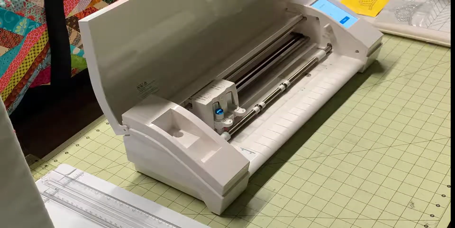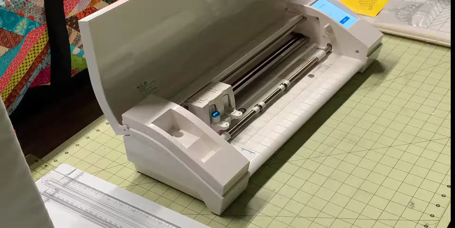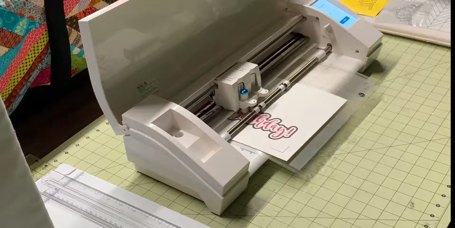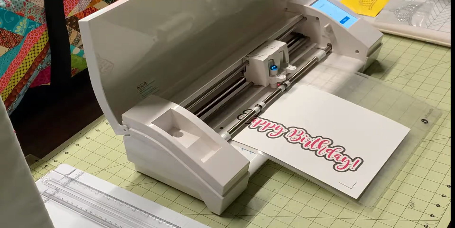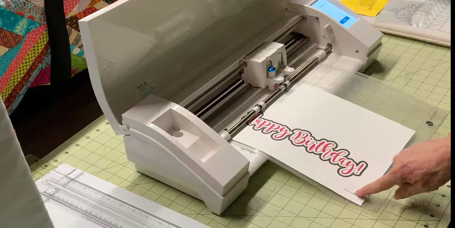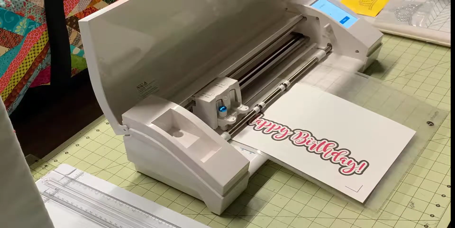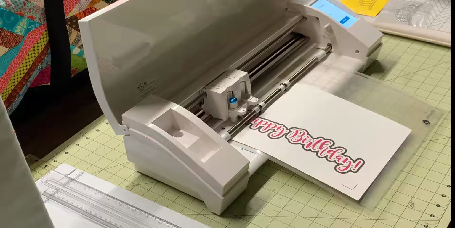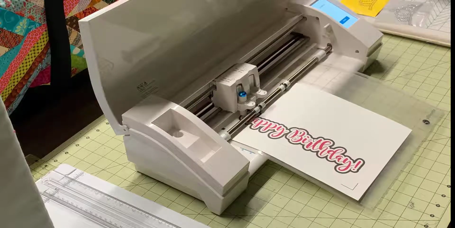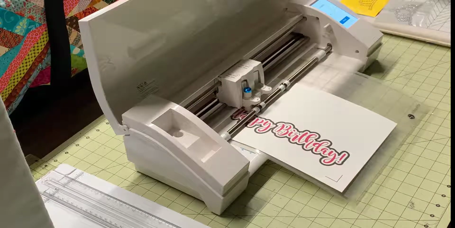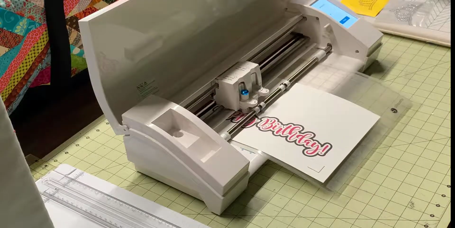I hit the word send on my computer. Right now what it's doing is the little light is on and it's checking to see where the registration marks are on the card, like right here. It's seeing where those are. And then it's going to know exactly where to cut my piece. Here we go. It's going to cut all the way around the outside.